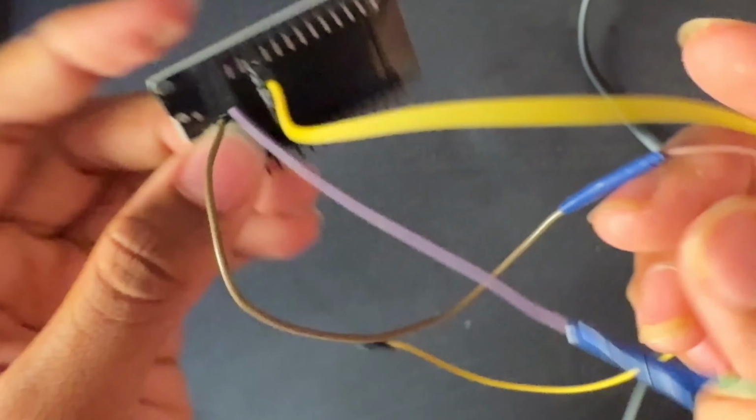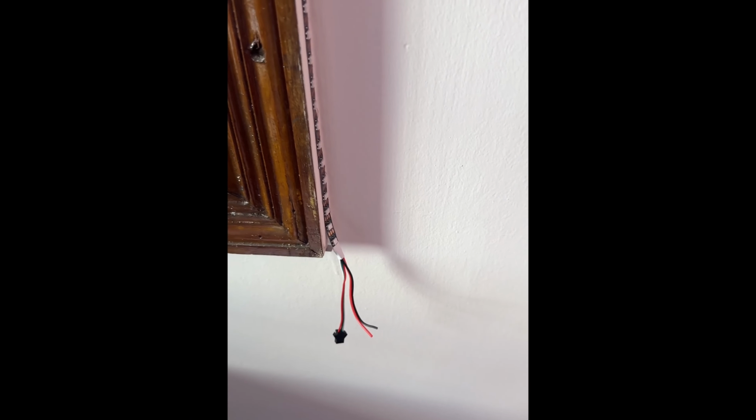So now let's connect this to the strip light. Now attach the strip light here. I chose this place because it was near to the power cable. So let me show you the wiring now.